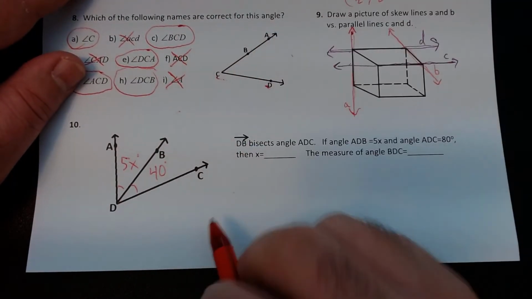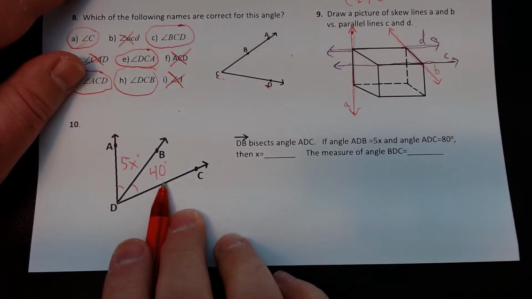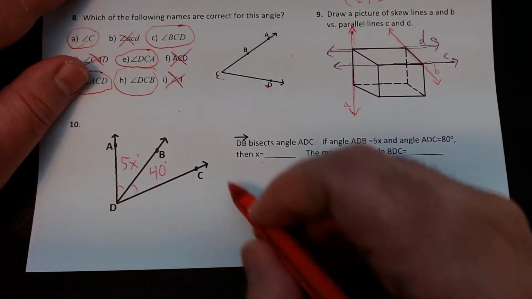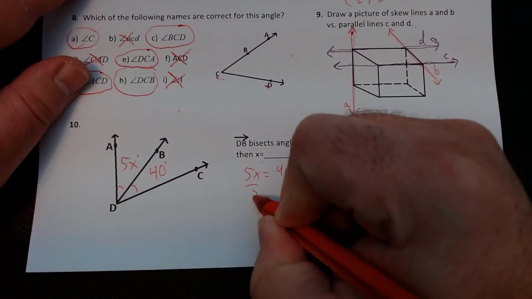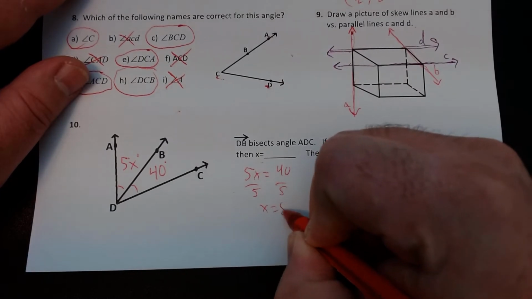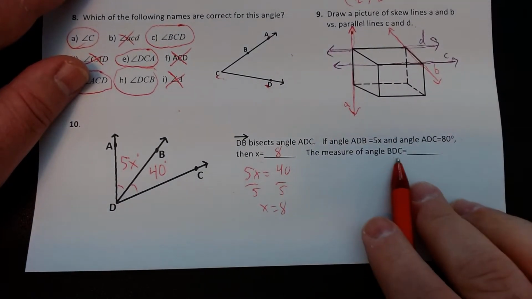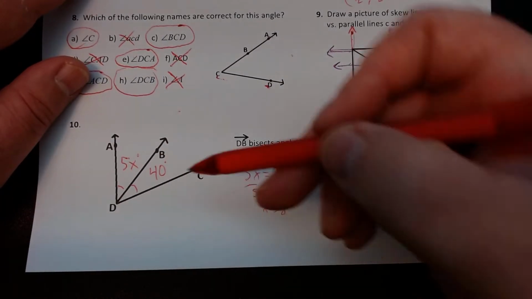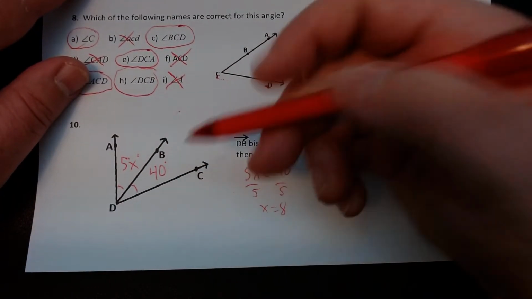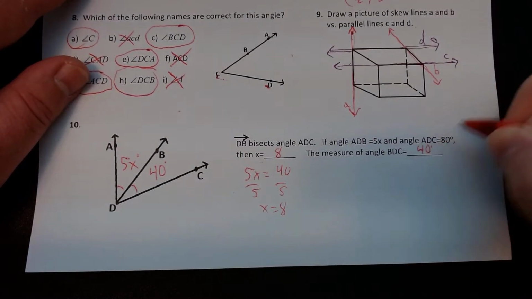I'm only gonna use 40, because now I can make these equal to each other. So if I'm looking for x, 5x equals 40, divide both sides by 5, x is 8. When I'm looking for the measure of angle BDC, I found that earlier when I cut that 80 in half. So there's my other answer.